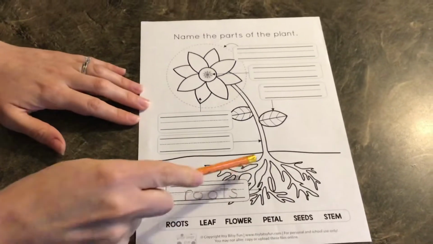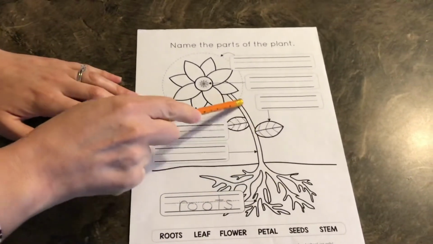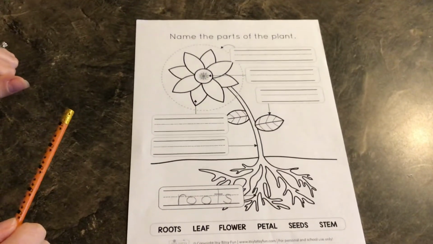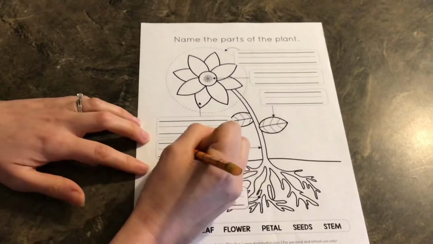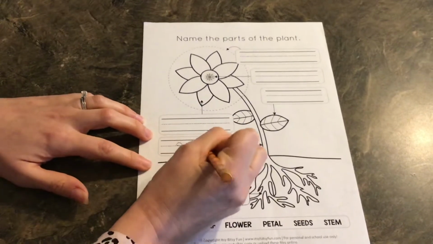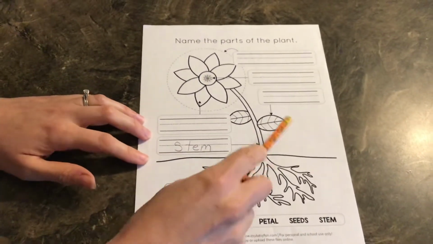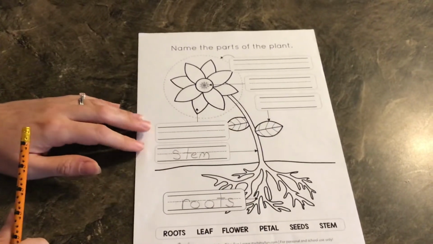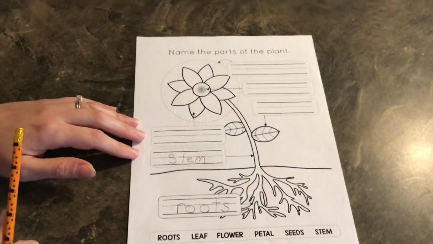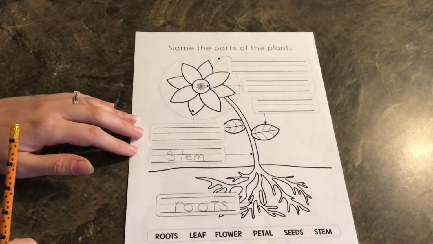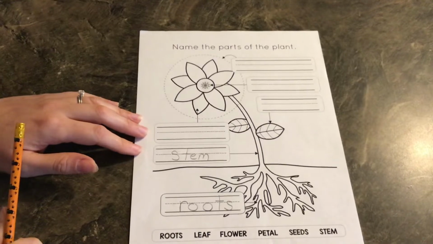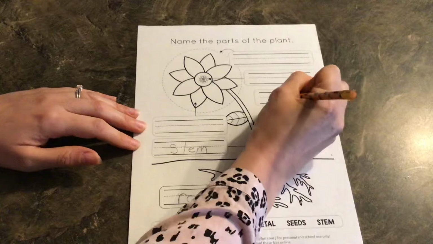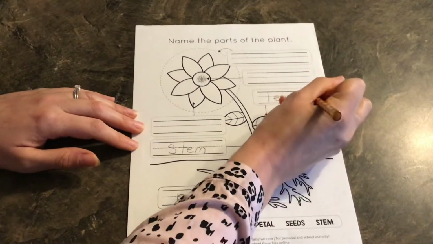All right, do you remember this long, thin, like straw that brings up the nutrients and the water? Good job, boys and girls. That is called the stem. I wonder what these two things on the side of your stem are called. They give oxygen so we can breathe, and they also take in sunlight and make it into food for the plant. You are right, they are called the leaves.